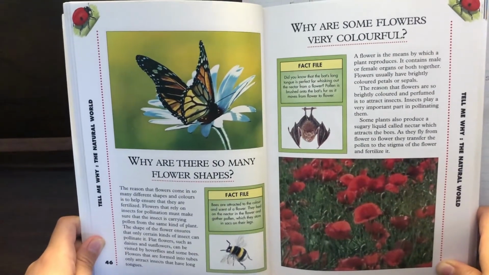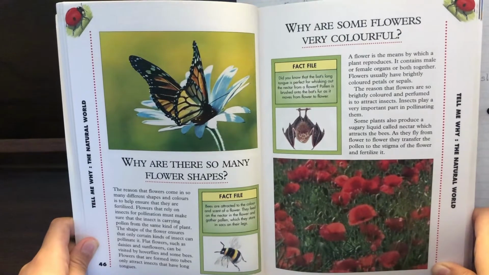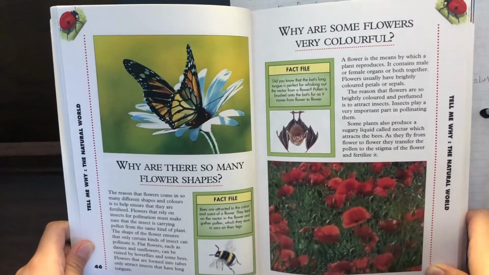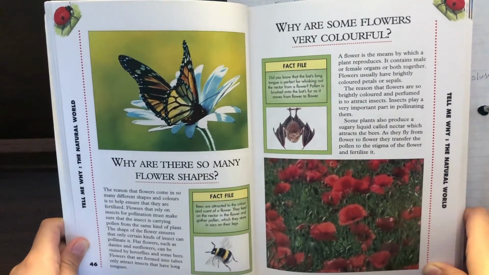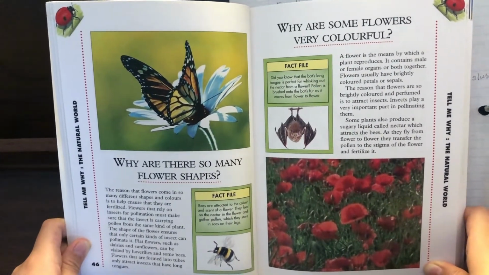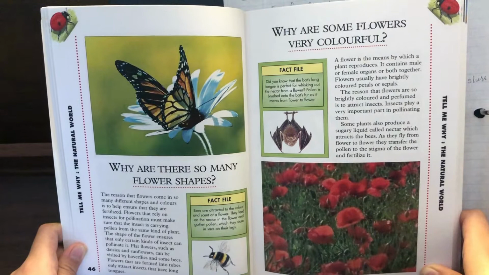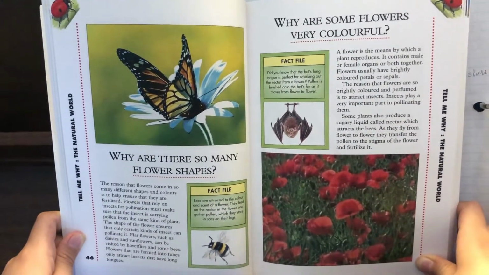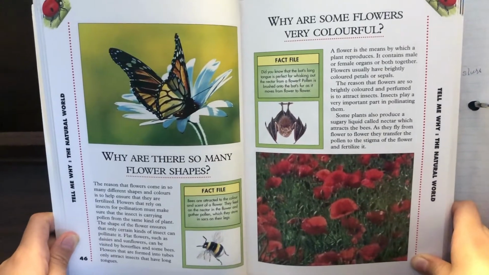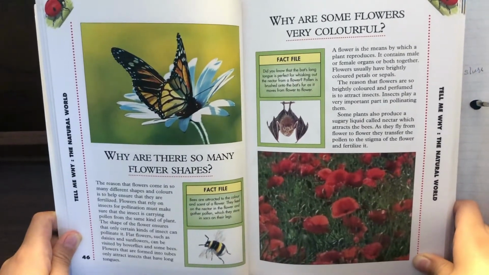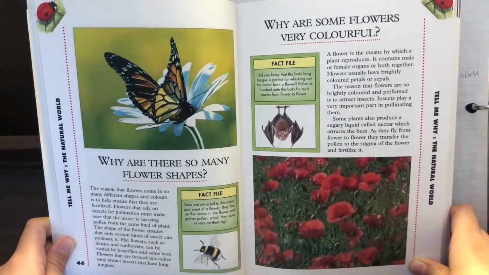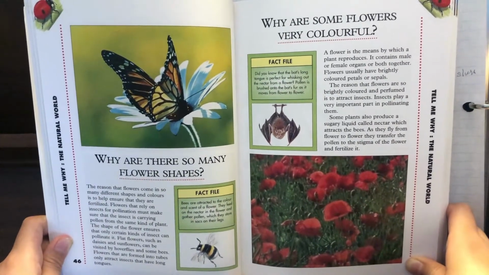Some plants also produce a sugary liquid called nectar, which attracts the bees. As they fly from flower to flower, they transfer the pollen to the stigma of the flower and fertilize it. Fact file: did you know that the bat's long tongue is perfect for whisking out the nectar from a flower? Pollen is brushed onto the bat's fur as it moves from flower to flower.